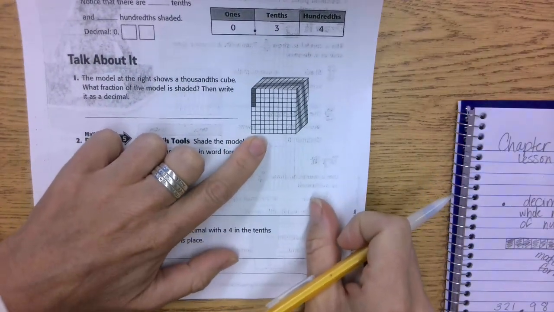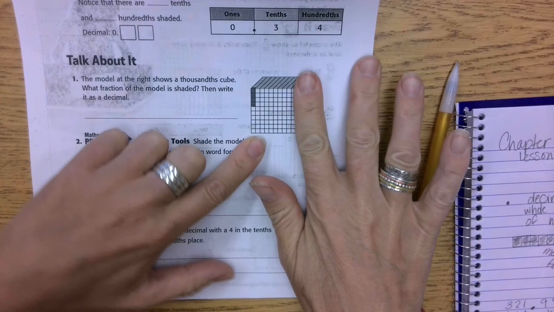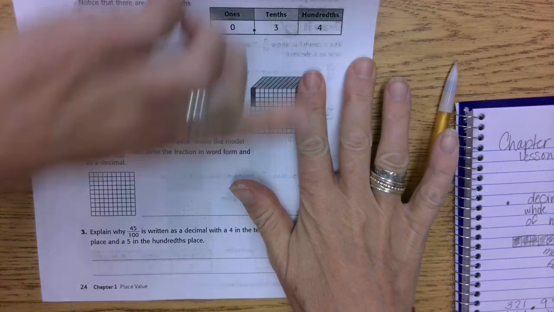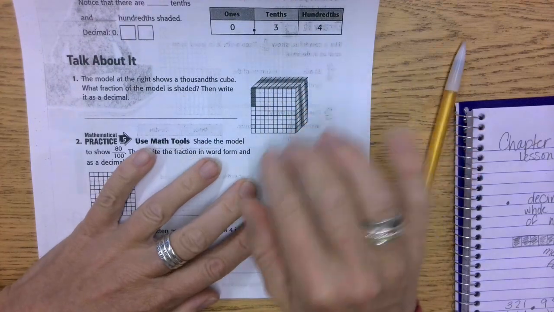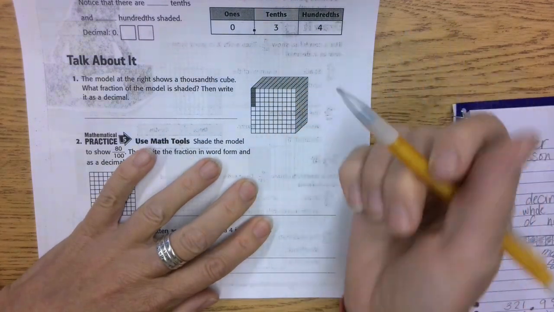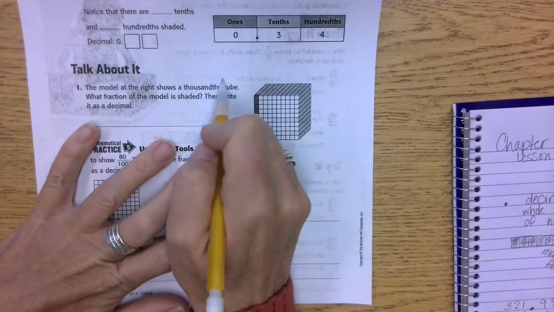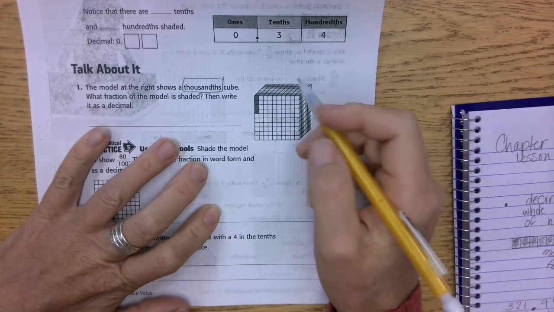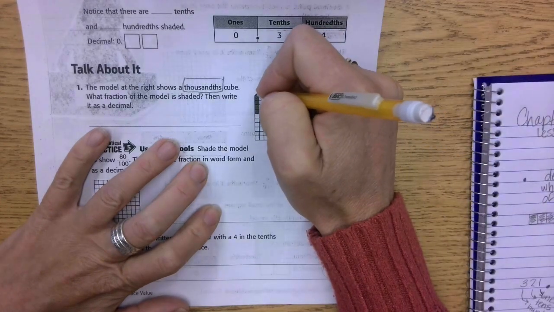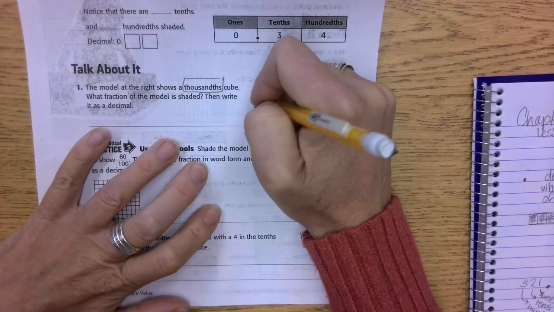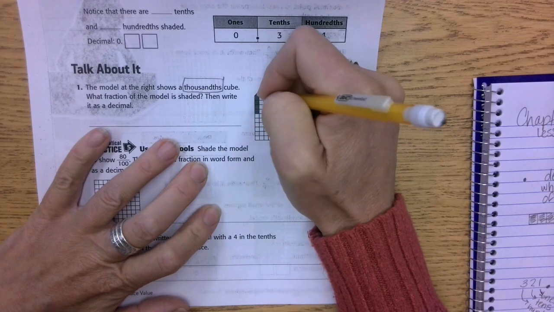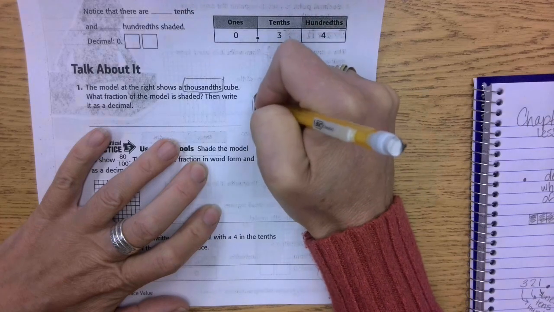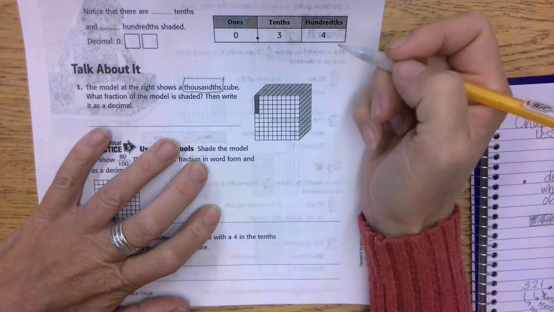We're going to look at this cube here. If we only had that part of the cube, it would be hundredths. But now we have this huge part, and this represents thousands. So see this word thousands here? When we look at it, see how this top cube is colored on the top and the bottom? You only count the one on this side. Don't count the one on the top, okay?